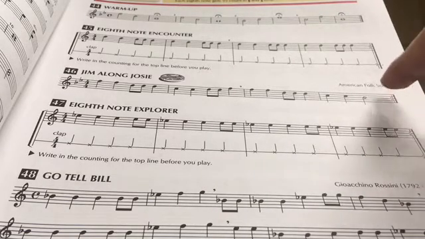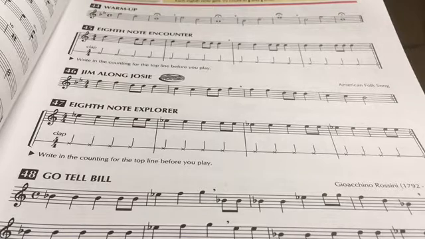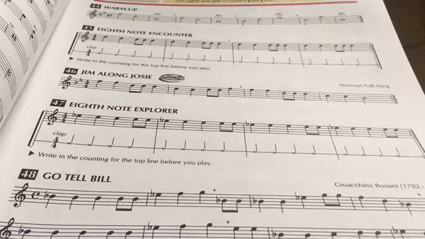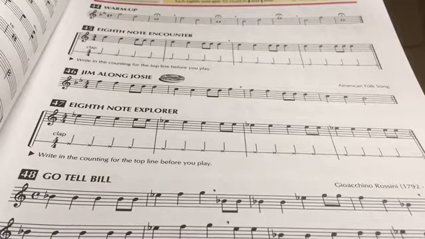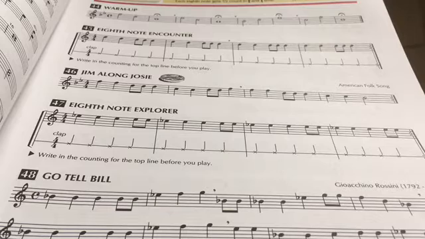The 2 lines with the 2 dots right in front of it. It's a repeat sign. We haven't talked about that yet in class, so you don't have to worry about it right now. But ultimately, it would mean that you go back to the beginning and you play it again. But for right now, I'm more concerned with you knowing the rhythms.